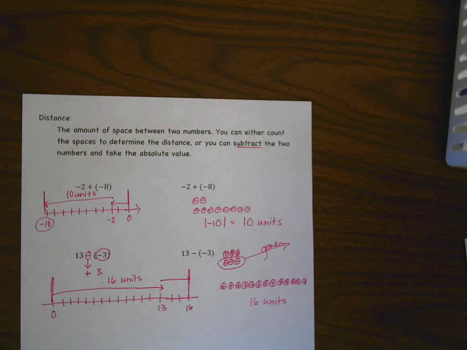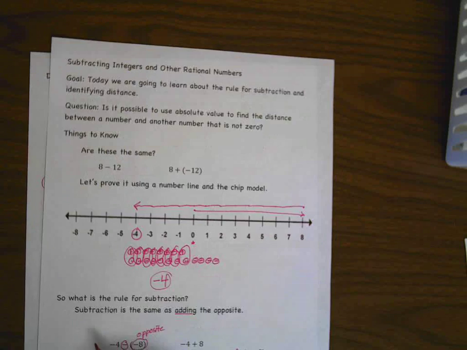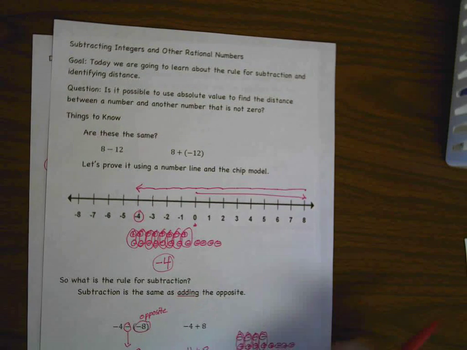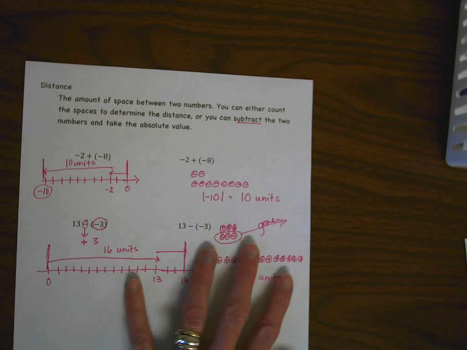Okay? All right, so that gives us some tools for working with subtraction. The number one thing I want you to remember is that subtraction is the same as adding the opposite. We will work some more in class with this stuff because it is really fun. The goal for today, we are going to learn about the rule for subtraction and identifying distance, which we just did. Is it possible to use the absolute value to find the distance between a number and another number that is not 0? We absolutely did.